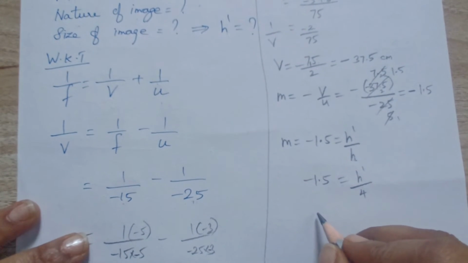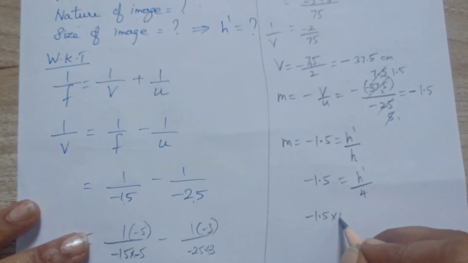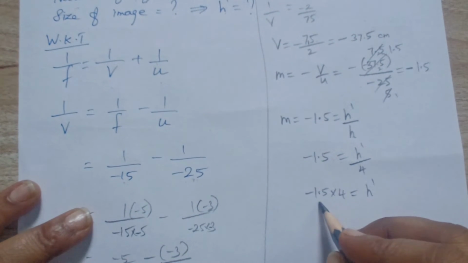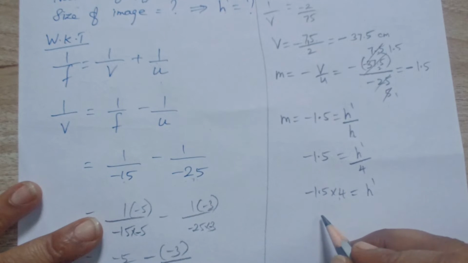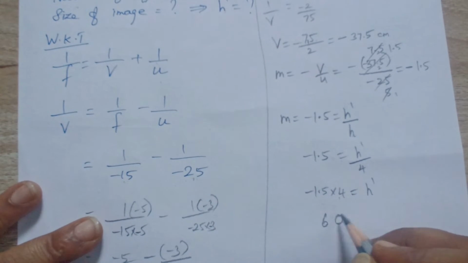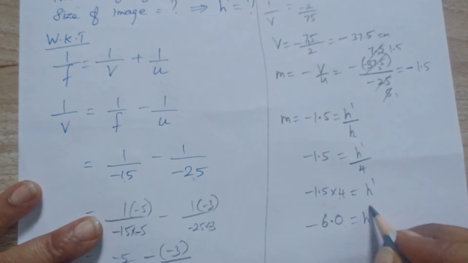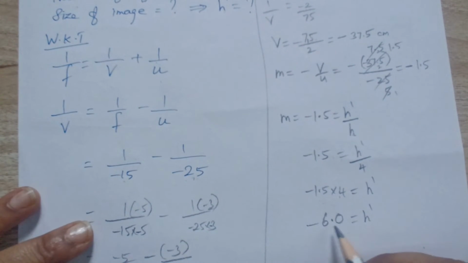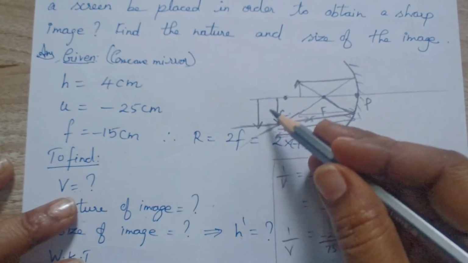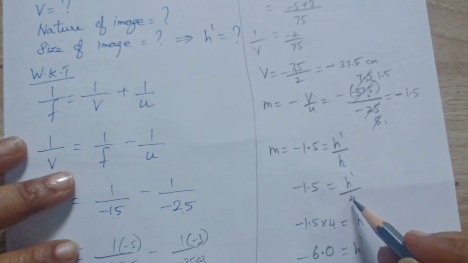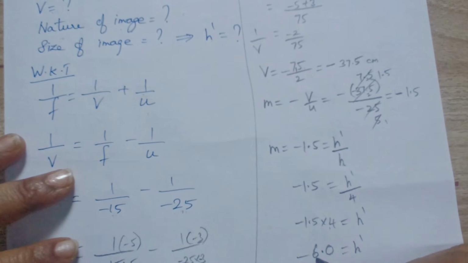So if we cross multiply, minus 1.5 into 4 equals H dash. 15 into 4 is 60. So one decimal place, minus. So minus 6 equals H dash. Minus 6 shows that your image is inverted, on the downward side, right? The height of the object is 4 only, but what is the height of the image?